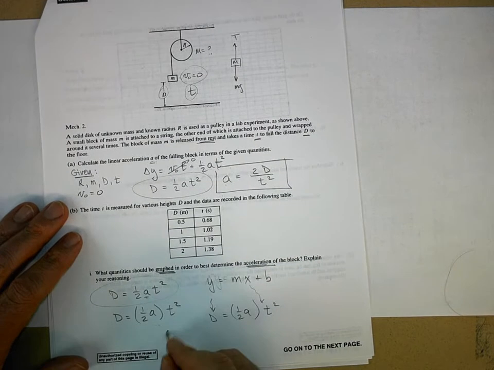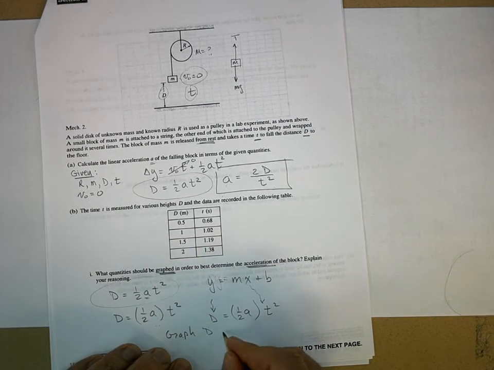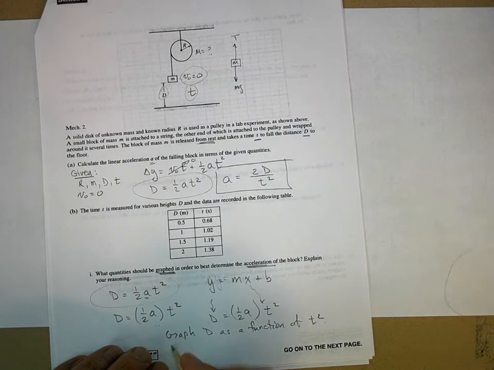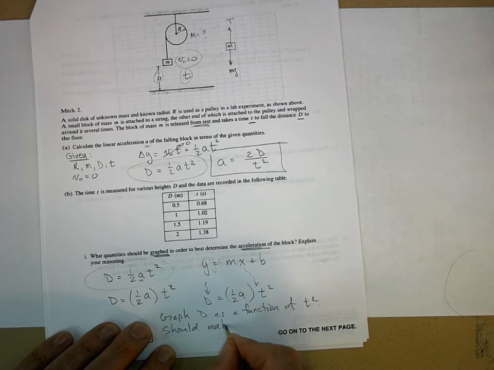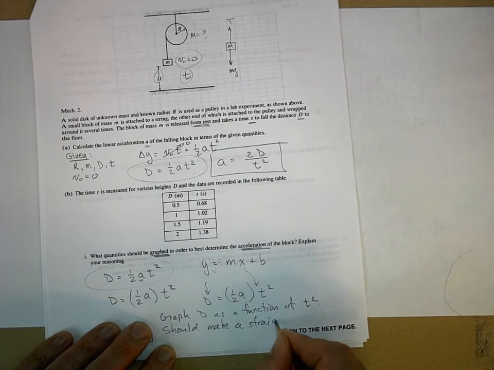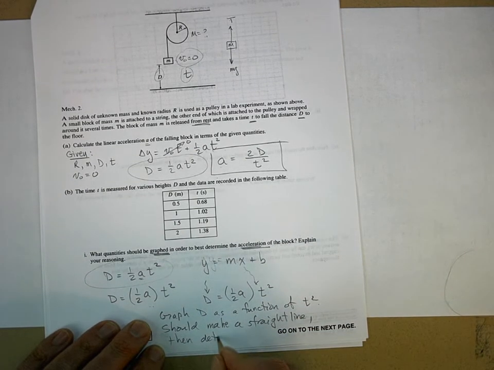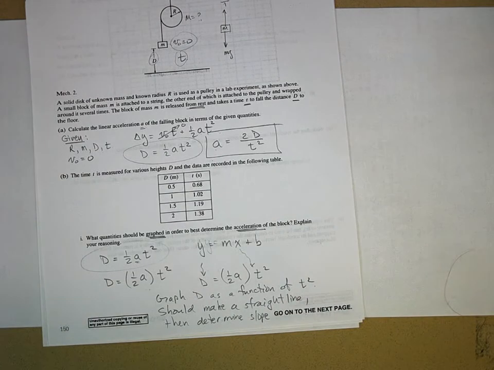So I'm going to graph d as a function of t squared, and that should make a straight line, then determine slope. So on the AP test, you can use abbreviated language, but this is how I would try to explain it to them.